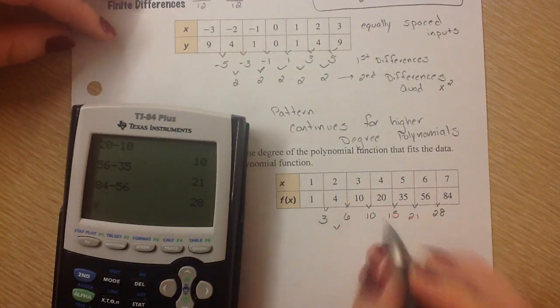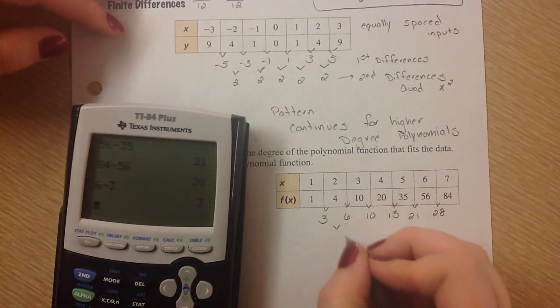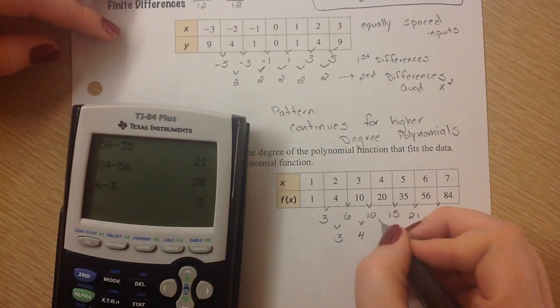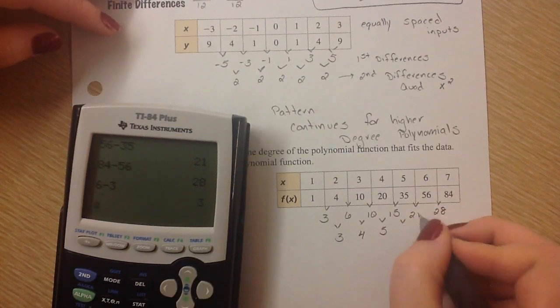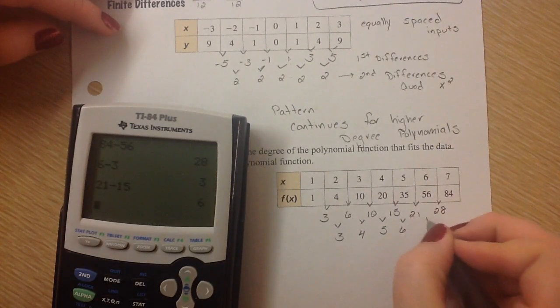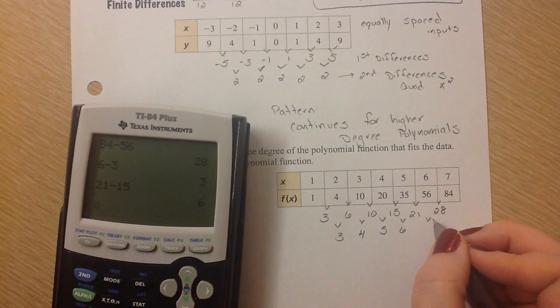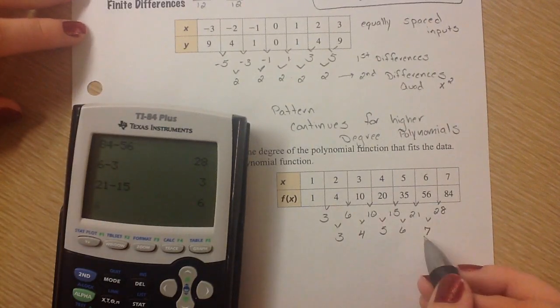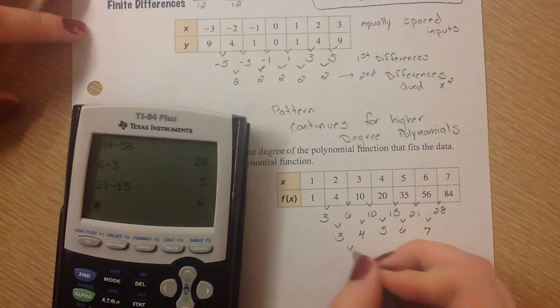So let's go ahead, let's look at the second one. 6 minus 3 is 3. 10 minus 6 is 4. 15 minus 10 is 5. 21 minus 15, if you're not sure, we'll type it in, that's 6. 28 minus 21 is 7. So still not the same. So first, second, so it's not quadratic, so let's go again.